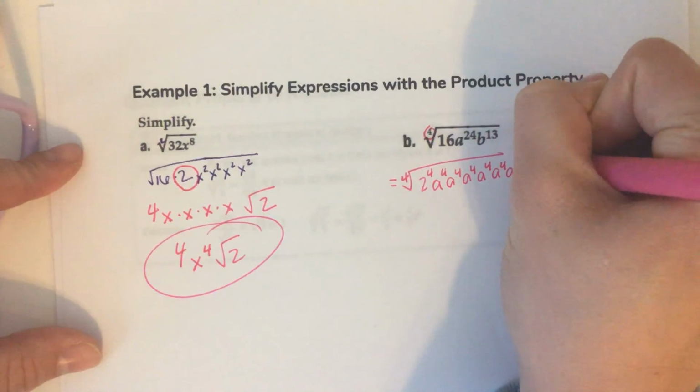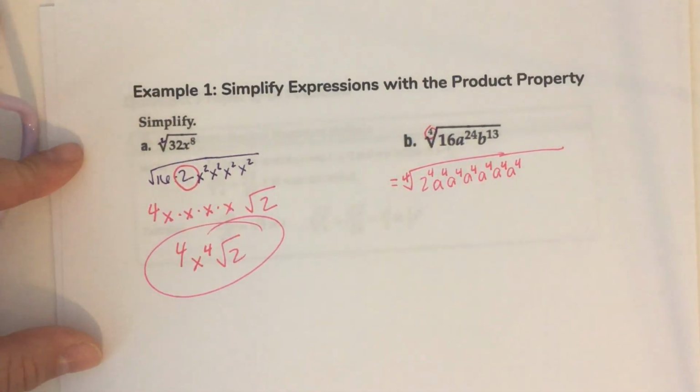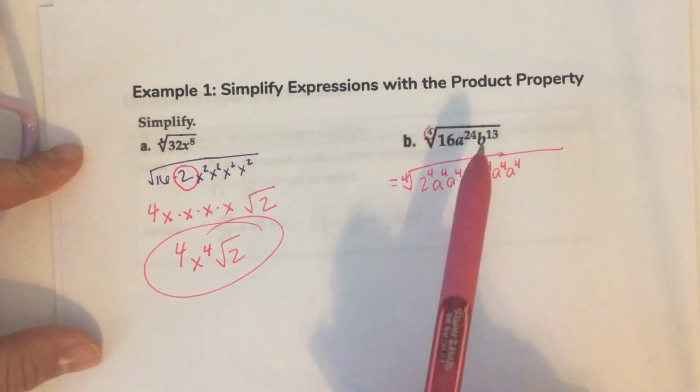4, 5, 6. There should be 6 total there. 1, 2, 3, 4, 5, 6. I have 6 a to the 4ths. And then same idea with the B.